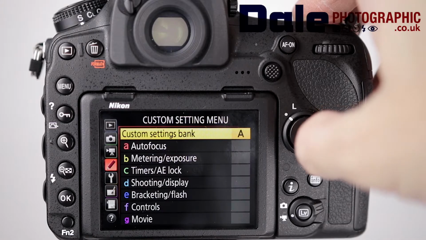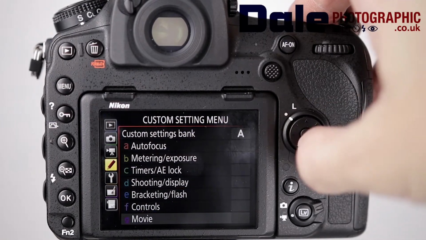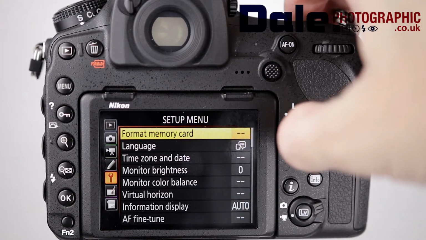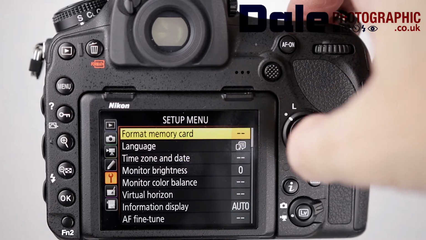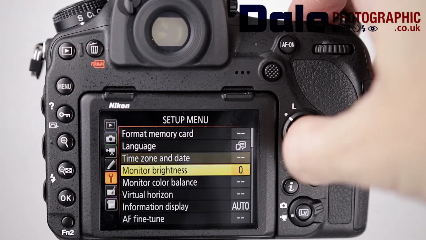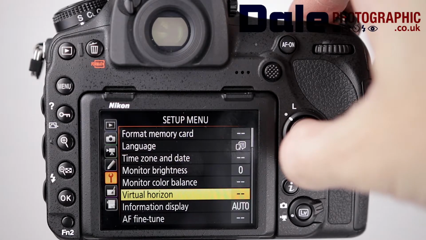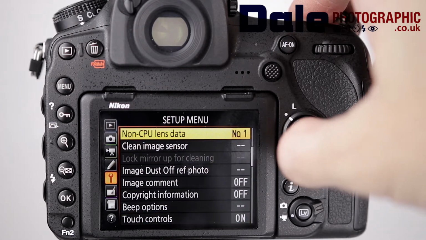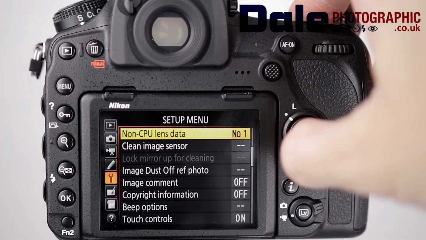And then we've got the advanced menus, which we're not going to cover in this video as it's just a basic quick look. We will cover this menu. We've got the format, the memory card, but we're not going to do that because I don't want to. We've got the language, time and date, monitor brightness, monitor color balance, horizon, information display, AF fine-tune for calibrating your lenses. We may look at that in another video.